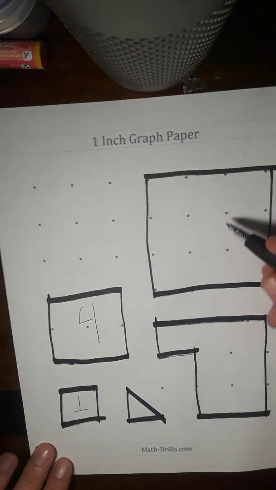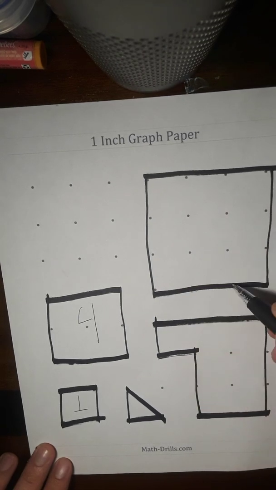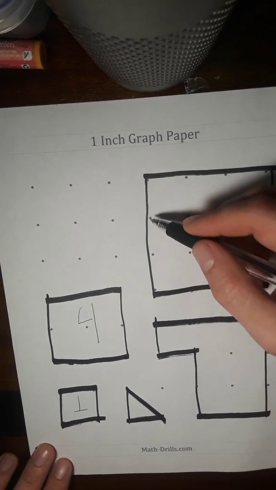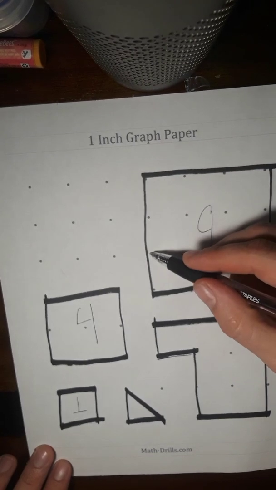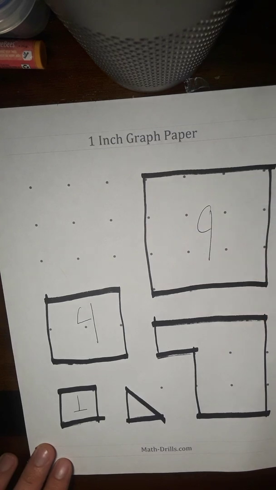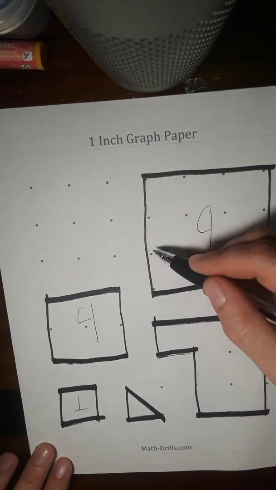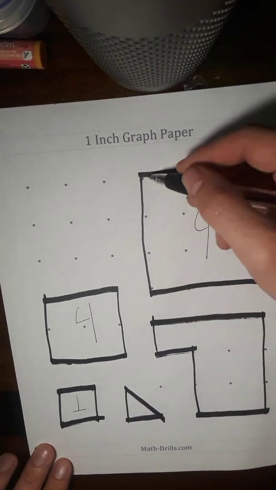Now we're going to go up to this one. 1, 2, 3 times 1, 2, 3, that equals 9. Notice how I'm only counting the spaces in between, not every individual dot. There are 4 dots here, 1, 2, 3, 4, but only 9 spaces.